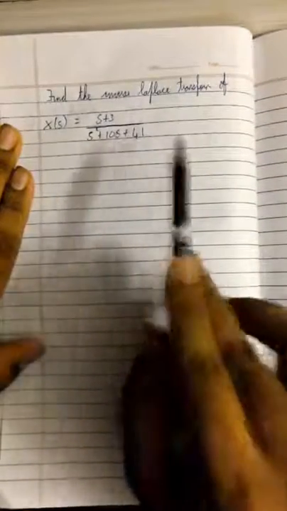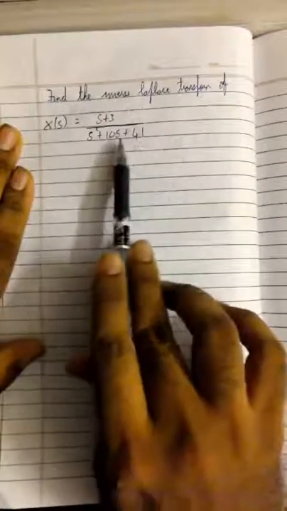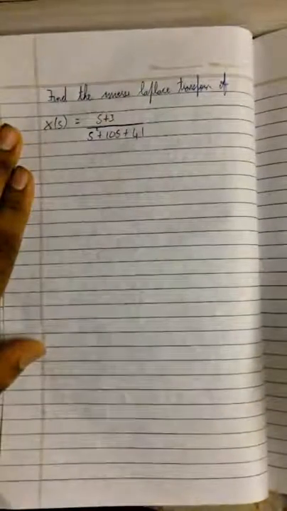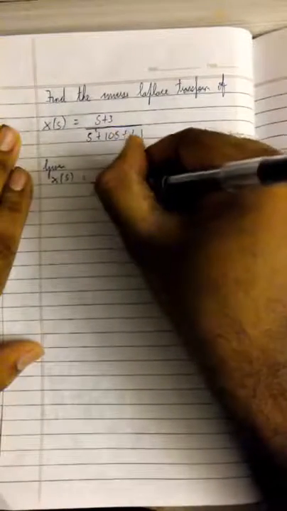So how do I solve this without factorizing this into complex poles? Okay, so let's do this problem. Given X(s) = (s + 3)/(s² + 10s + 41).